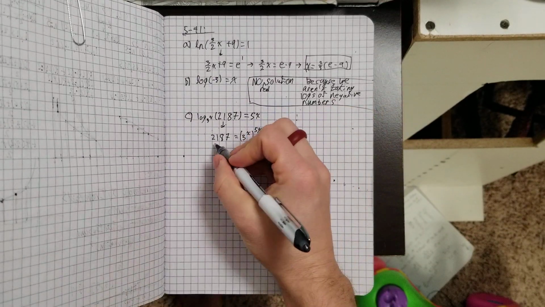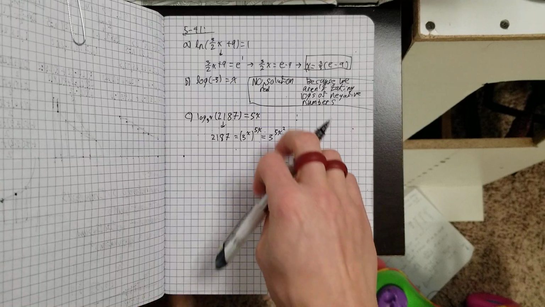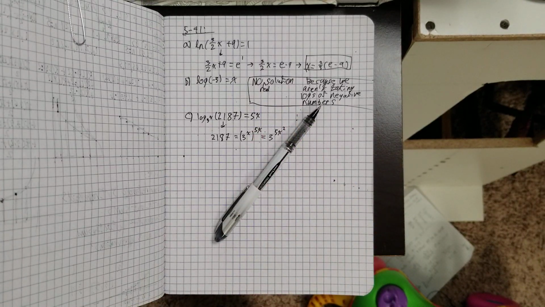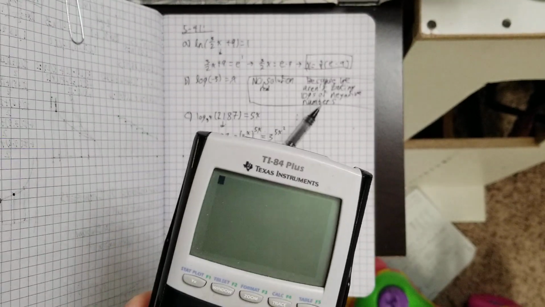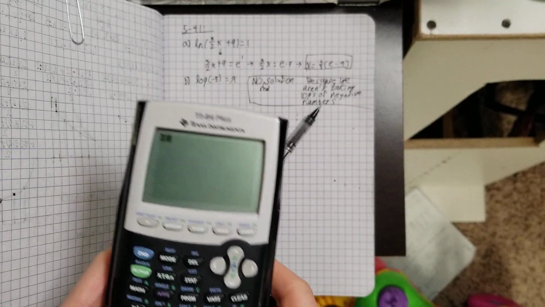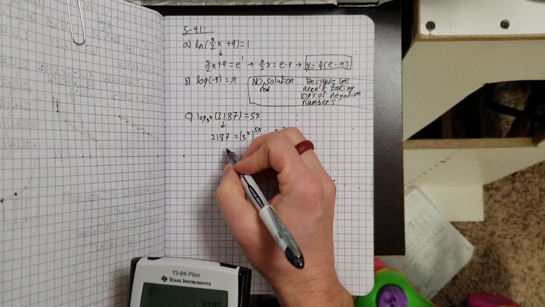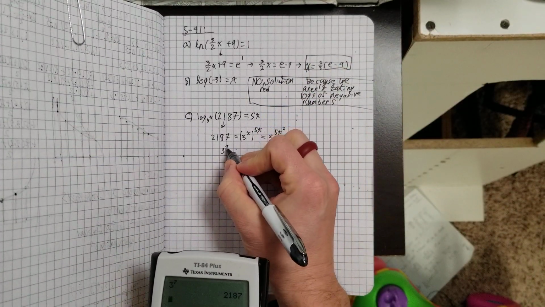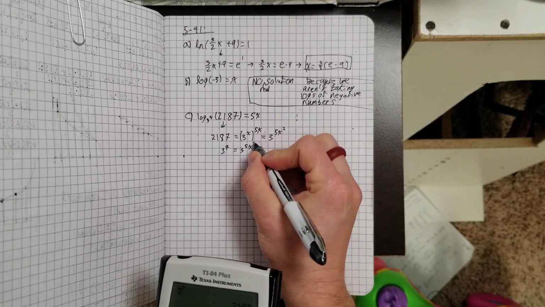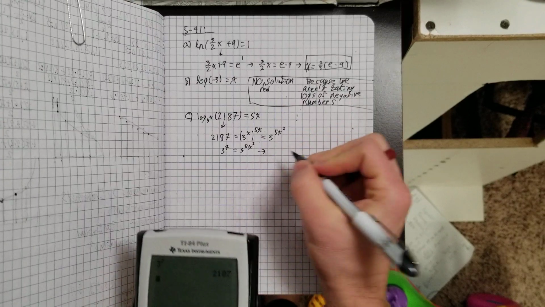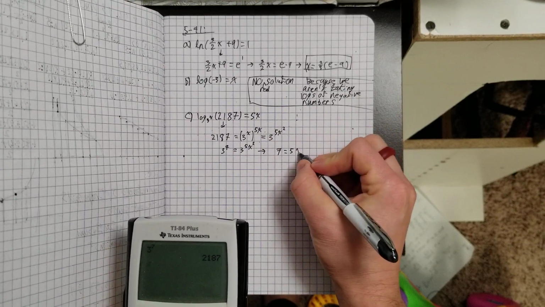Now something else we could do is try to figure out what 2187 is in powers of 3. Let's see. 3 to the 7th. Oh, that was a really good guess. So I could rewrite this as 3 to the 7th equals 3 to the 5x squared. Which, based on things we've done before, we can say 7 equals 5x squared.